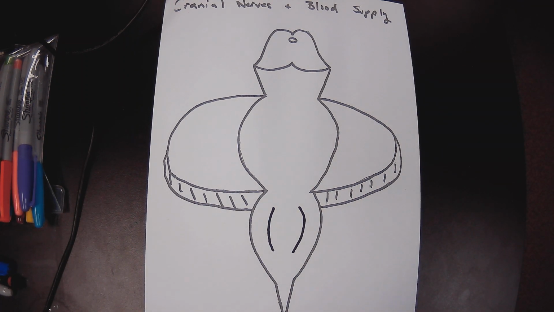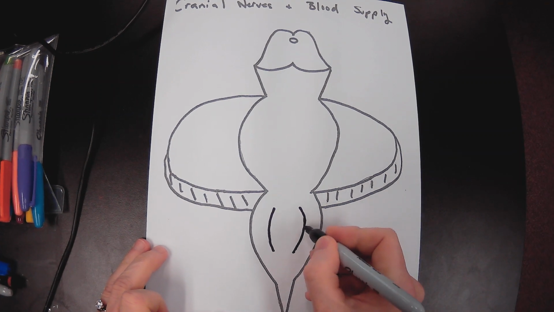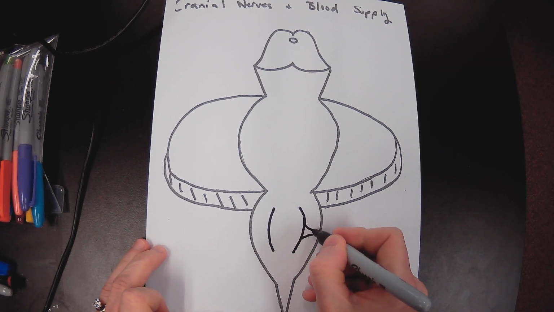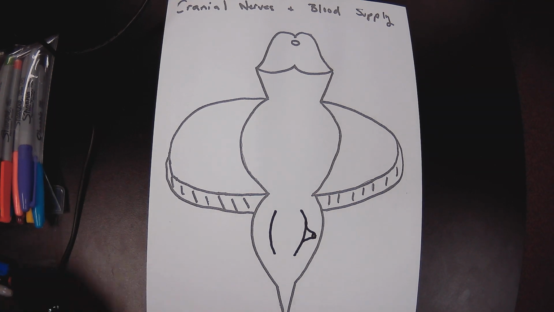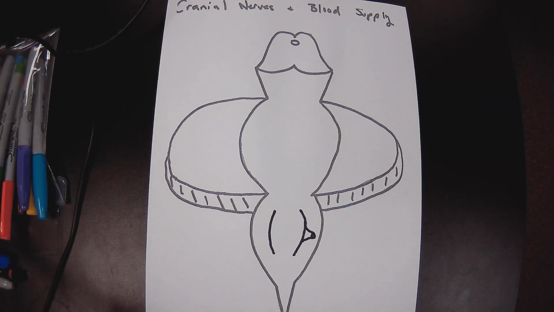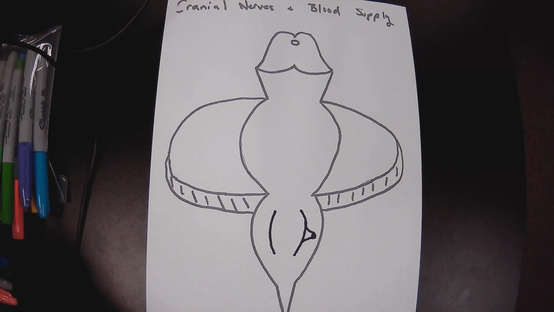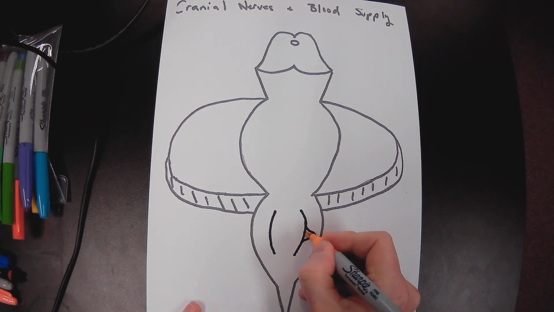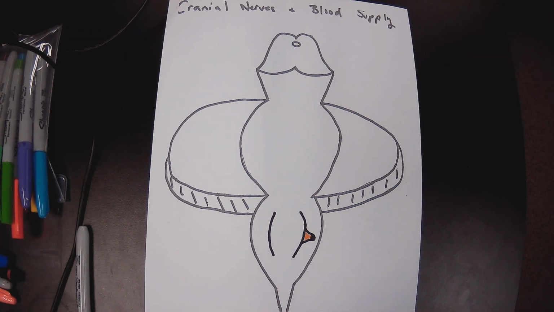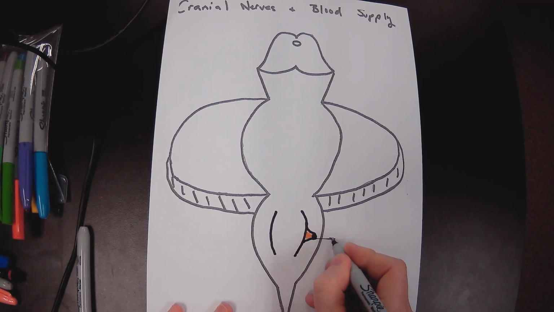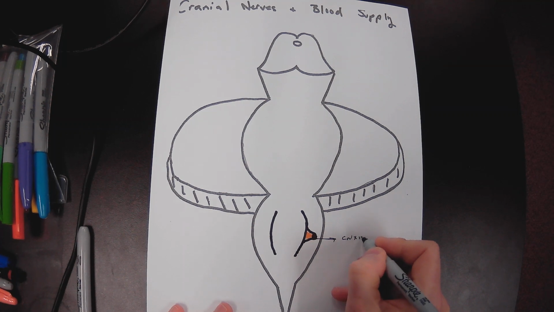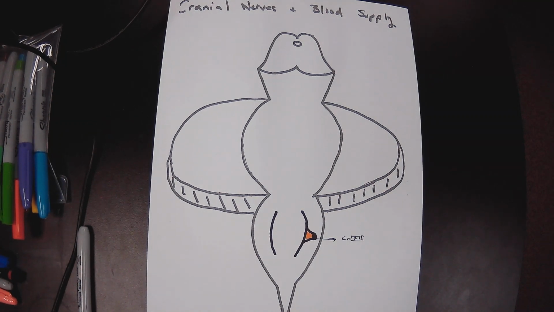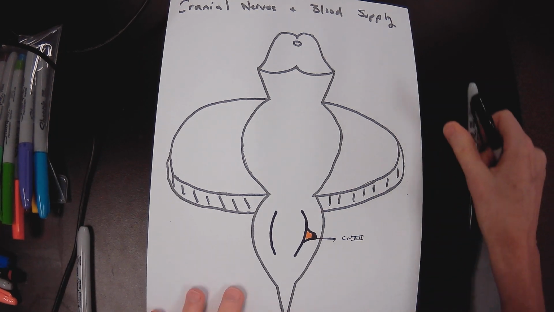What was the name of that cranial nerve that came out of the pre-olivary sulcus? Does anybody remember? It's in the medulla? Hypoglossal, great. Okay, so let's go ahead and put in the hypoglossal here. Okay, this is cranial nerve 12. Cranial nerve 12 arises out of the pre-olivary sulcus.